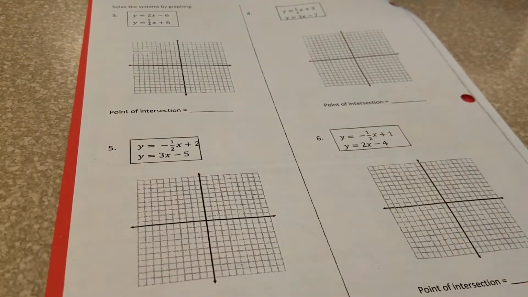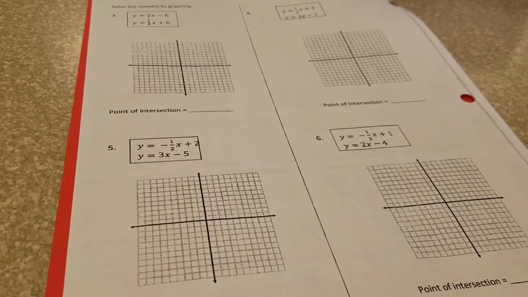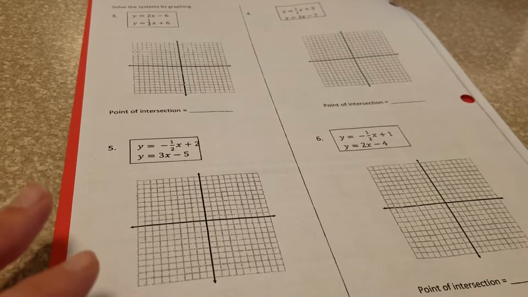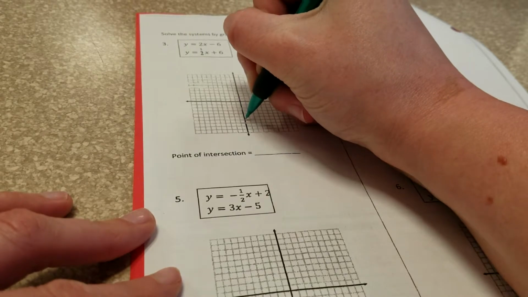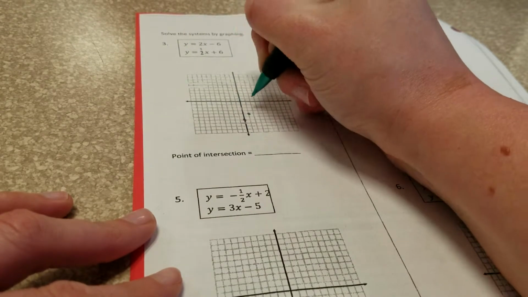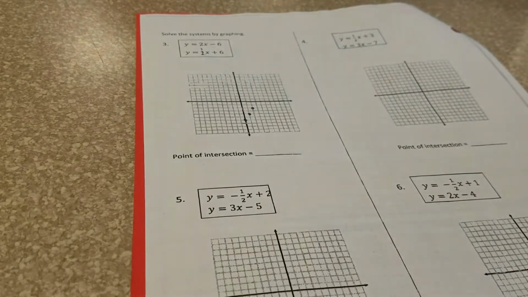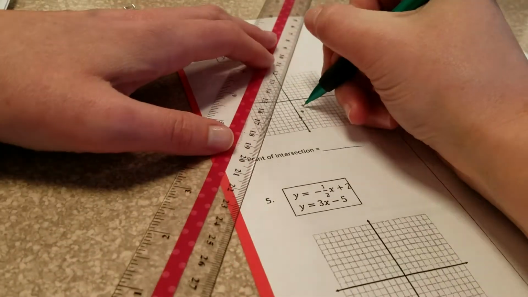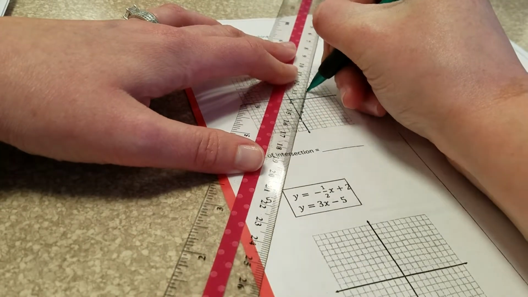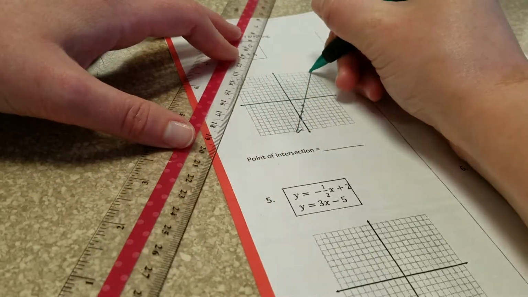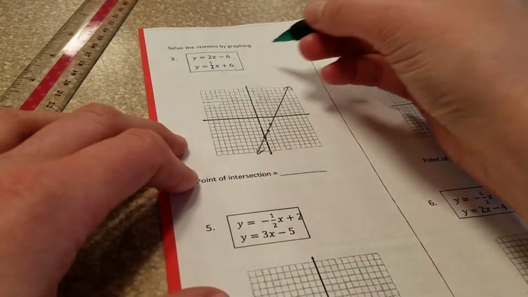We have a couple examples here. In these systems, we're going to solve them by graphing. We're going to draw both of these lines on our graph, and then see where they intersect each other. So, y = 2x - 6, with a y-intercept of -6 and a slope of 2, rise over run. I'm going to use a ruler here. Typically we weren't doing that before, but because we're looking for the point of intersection, it's important that our line is relatively straight so that we can see where the graphs cross over. The other one is y = 1/2x + 6.